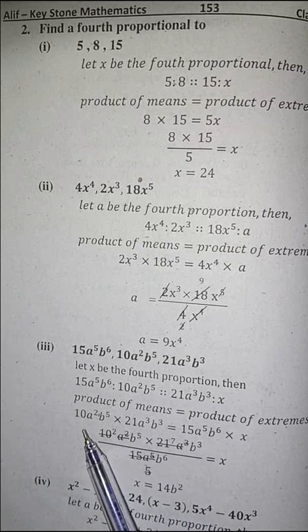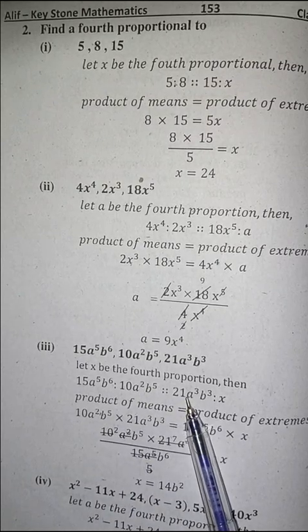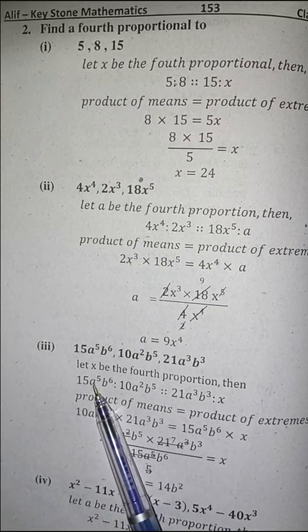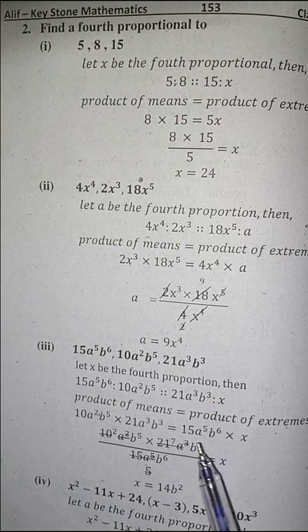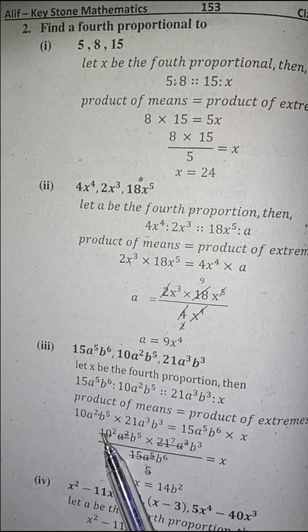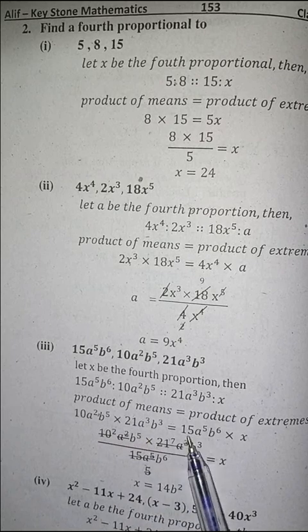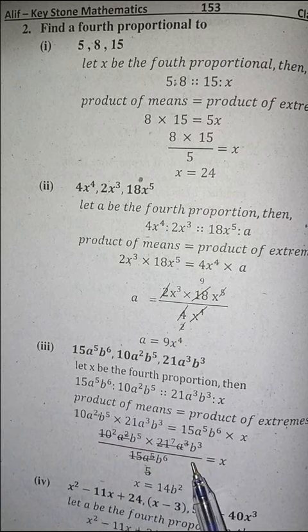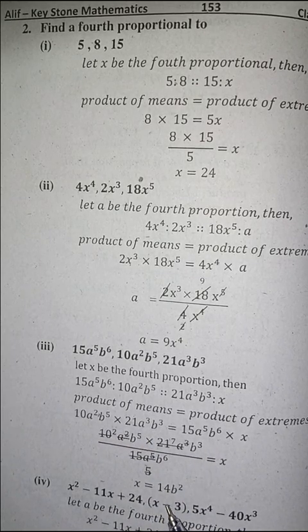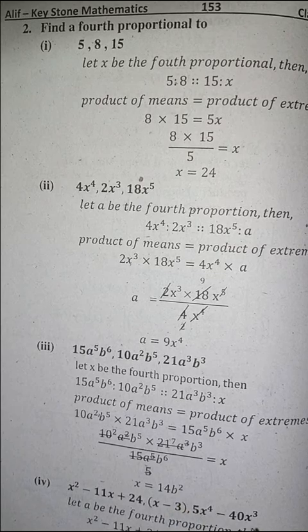So we get 10a square b5 into 21a cube b cube is equal to 15a5 b6 into x, and x is equal to 10a square b5 into 21a cube b cube over 15a5 b6. By simplifying, we get x is equal to 14b square.